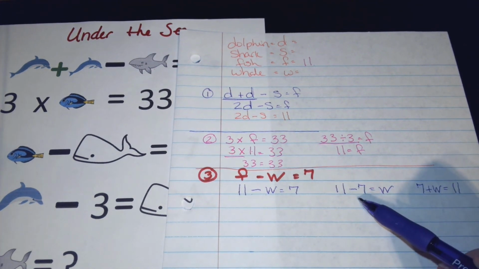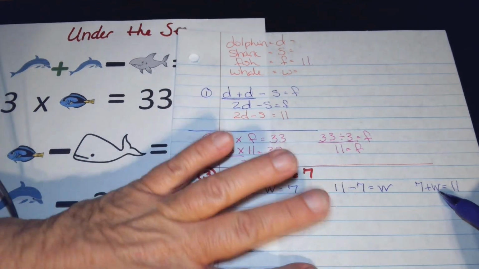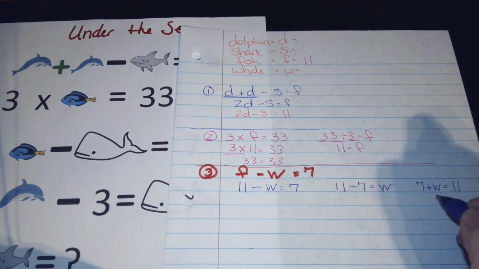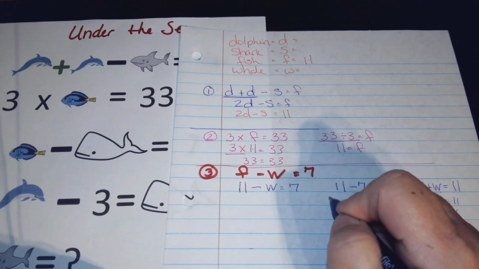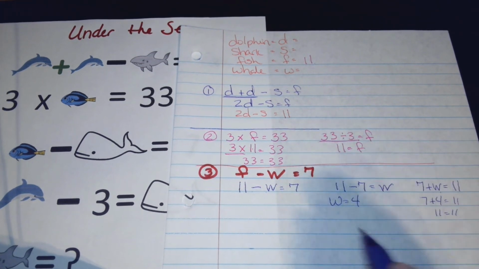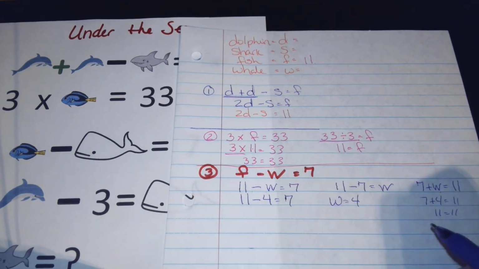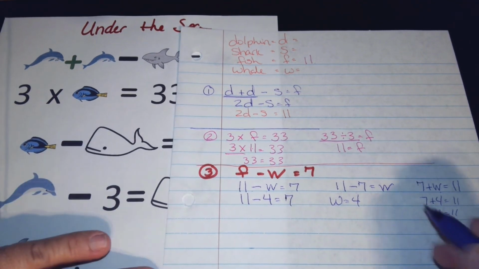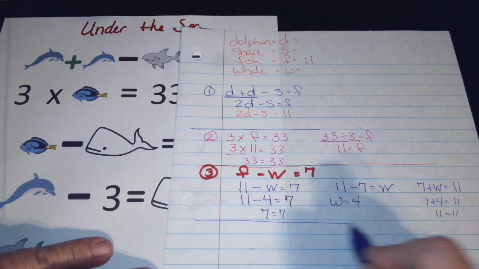Okay, let's go and say, well, 7 increased by what gives me 11? 7, 8, 9, 10, 11. Oh, that looks like it should be 4. 7 increased by 4. Oh, that looks true. So I think the whale equals 4. Let's see if that's true. 11 subtract 4 should equal 7. 11, 10, 9, 8, 7. Oh my goodness, my equation is balanced on both sides.